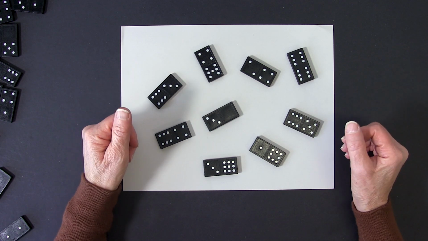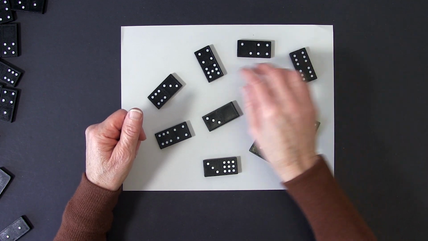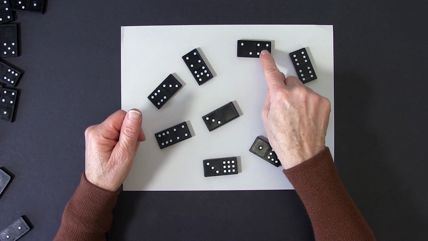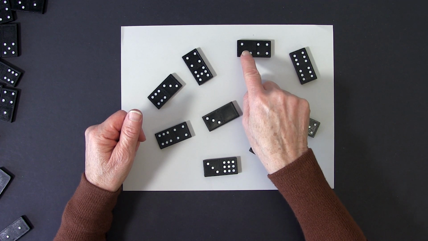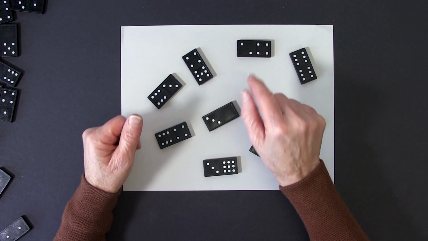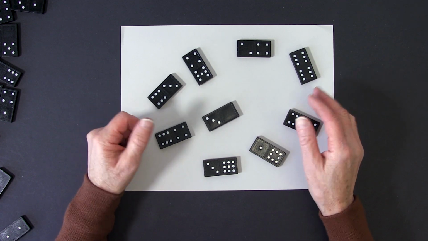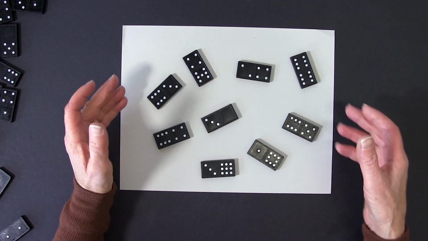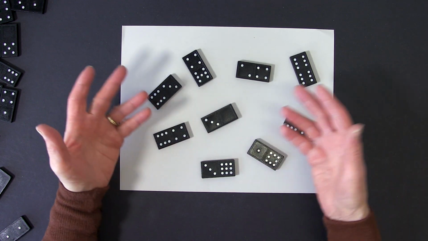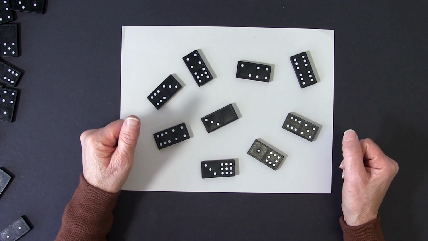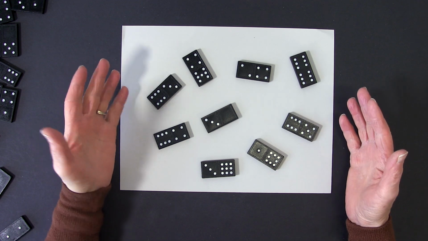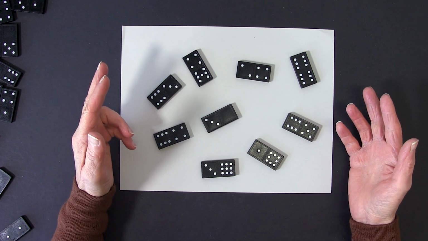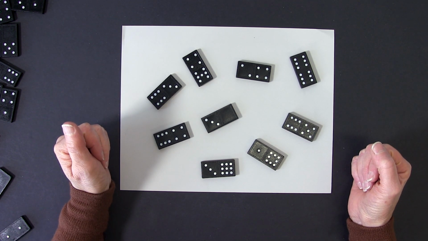These are dominoes. You will notice that each domino has two sides, and on each side we have some dots that are referred to as pips. One of the ways in which we can use the dominoes is to help us create numerical sequences. We can create sequences for addition, subtraction, and multiplication.